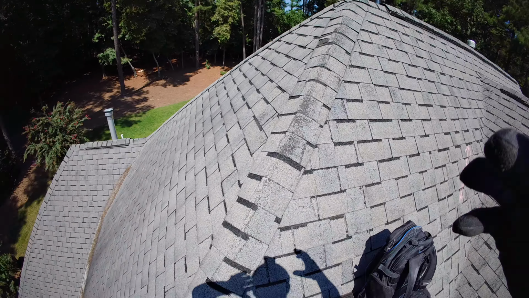Which means there's felt and underlayment tucking the ridge now. There needs to be felt overlapping the ridge after the fact, to provide a code-compliant repair.